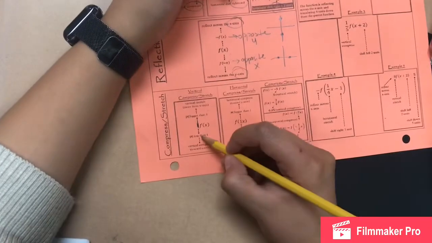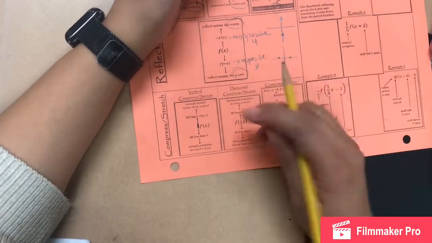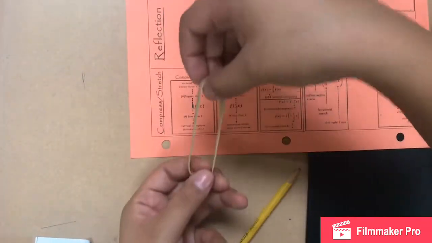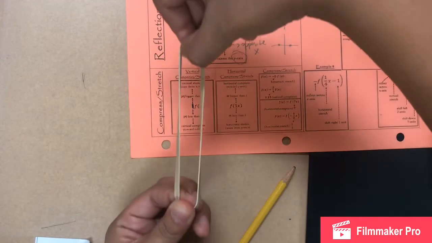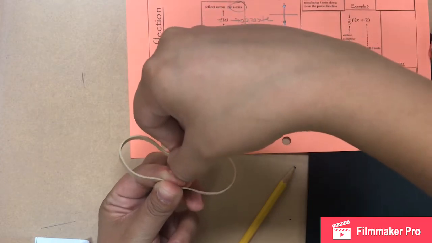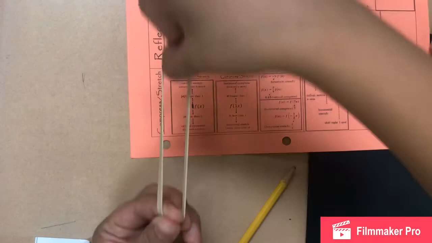If it's less than 1, a decimal or a fraction, then it's what we call a vertical compress. So vertical stretch is greater than 1. A vertical compress is less than 1. And when I vertically compress, it gets wider going sideways. So thinner, wider. Vertical stretch, vertical compress, okay?